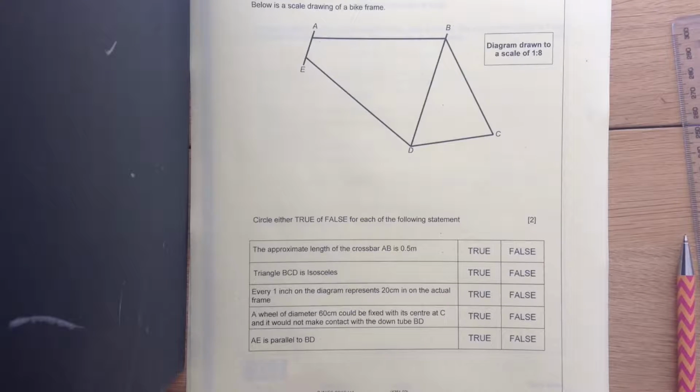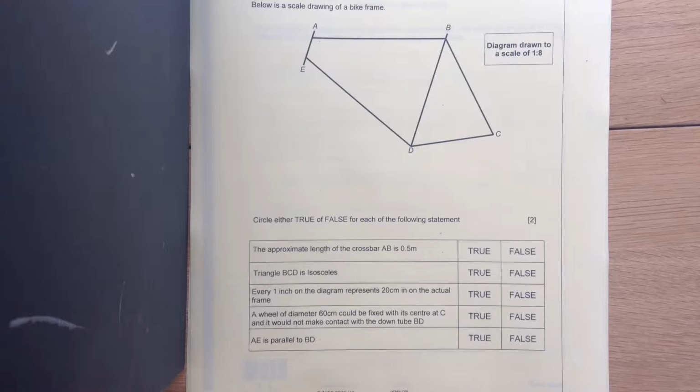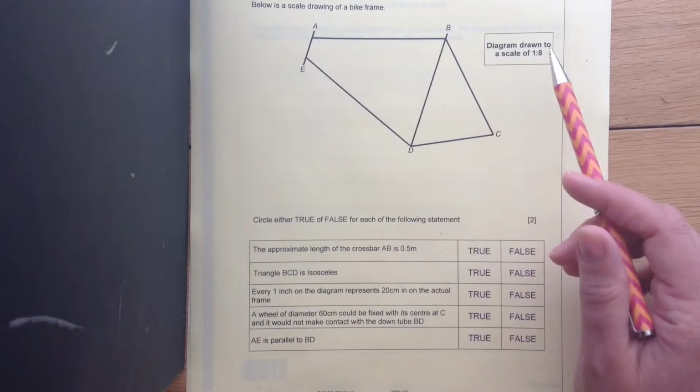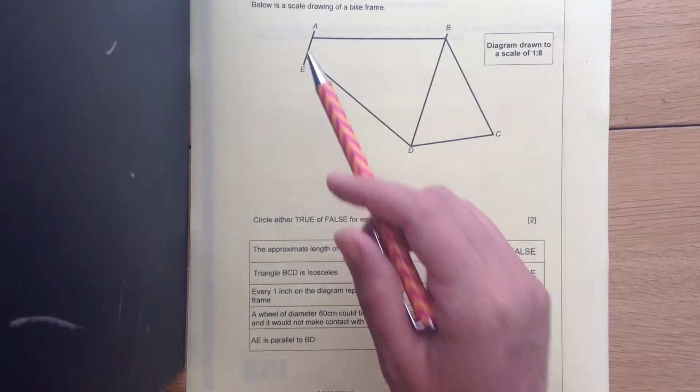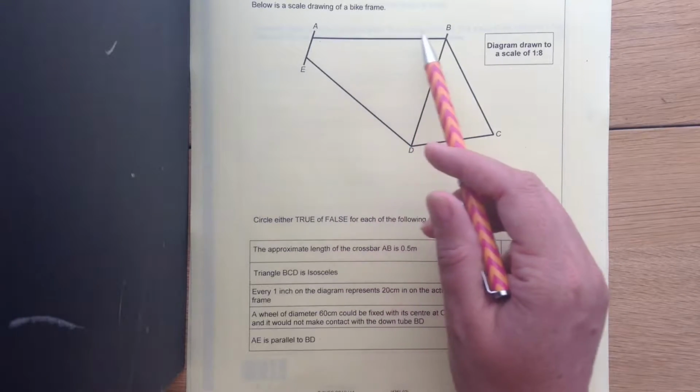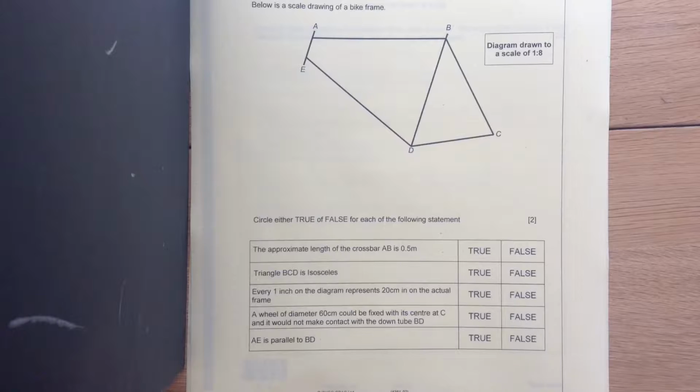Okay, bikes are drawn around a frame. Below is the scale drawing of the bike frame. Okay, so we've got the scale drawing and it's drawn at a scale of 1 to 8. So it means that every 1 centimetre on this diagram is really 8 centimetres on the bike. Circle true or false for each of the following statements.